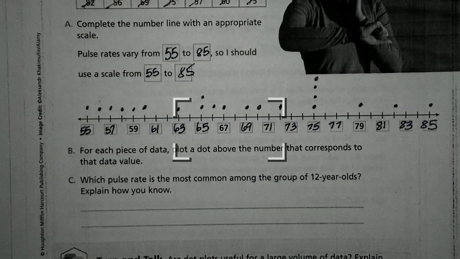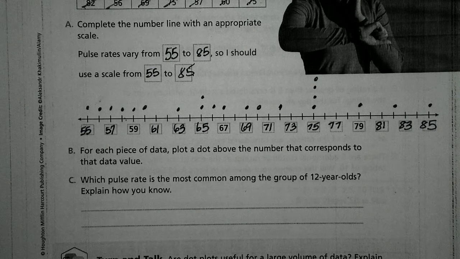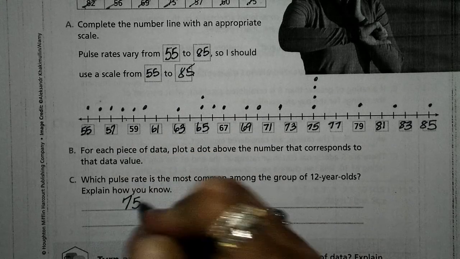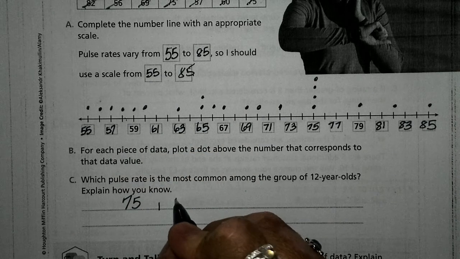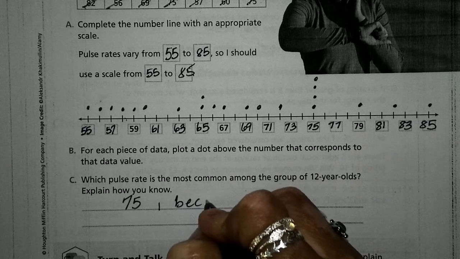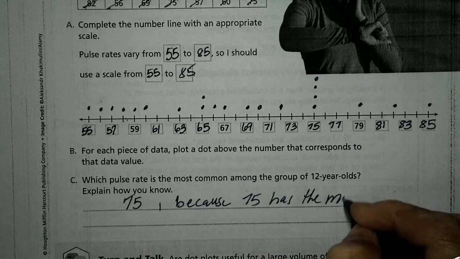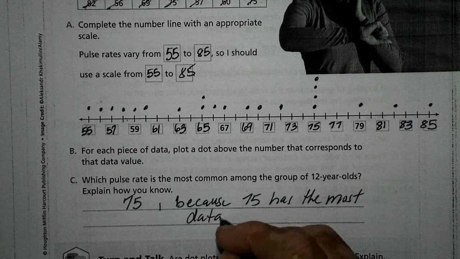Awesome. Let's use this information to answer the questions for B and C. We already did B. C says, which pulse rate is the most common among the group of 12-year-olds? 75. Yep, and how do we know? Because it has the most dots. Because 75 has the most data points.